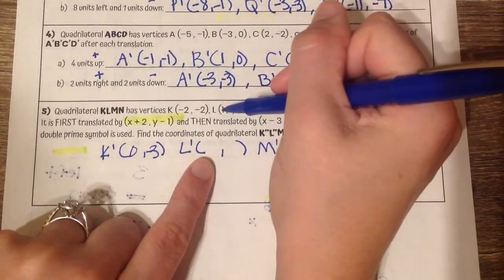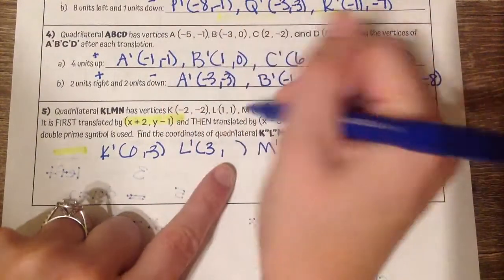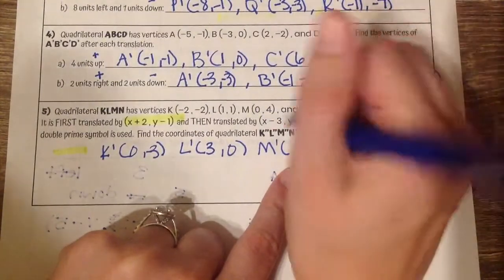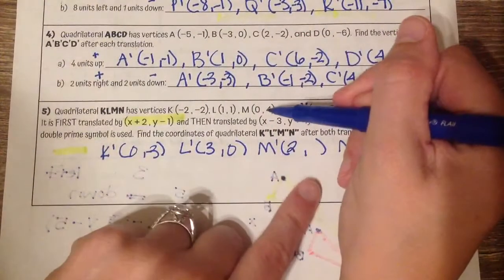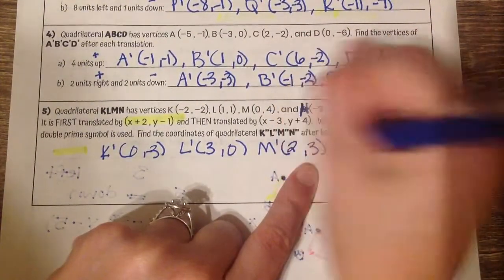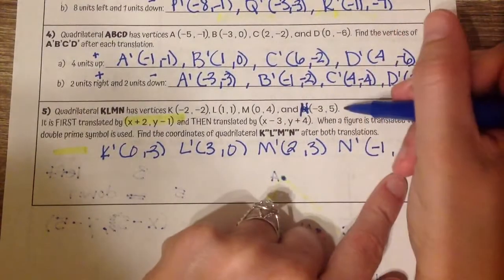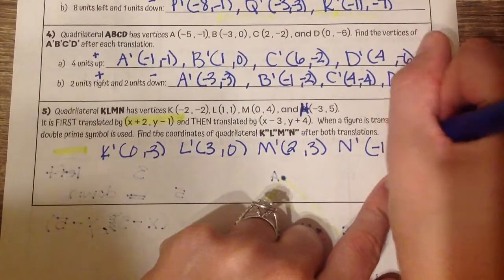For L, 1 plus 2 is 3. 1 minus 1 is 0. For M, 0 plus 2 is 2. 4 minus 1 is 3. For N, negative 3 plus 2 is negative 1. 5 minus 1 is 4.